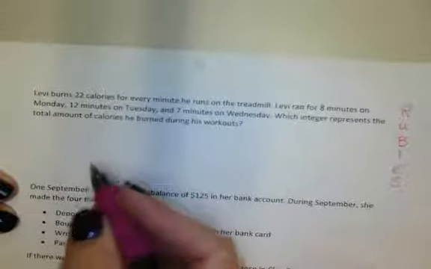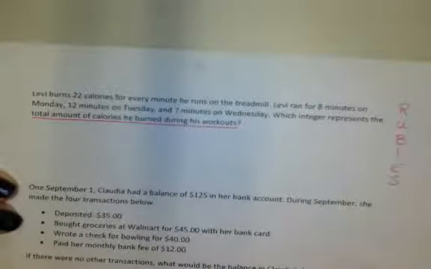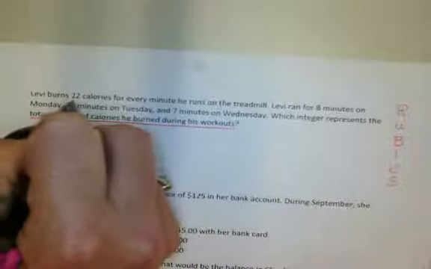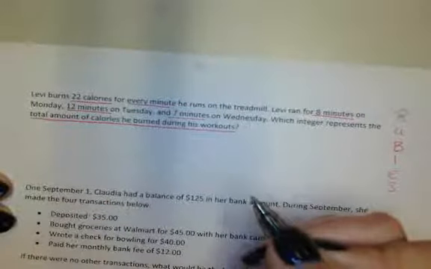The U is underline the question. The question says, which integer represents the total amount of calories he burned during his workout? So how many calories did he burn? Now we're going to use B, which is box our keywords and numbers. The keywords and numbers are that Levi burns 22 calories for every minute he runs, and Levi ran 8 minutes on Monday, 12 minutes on Tuesday, and 7 minutes on Wednesday.